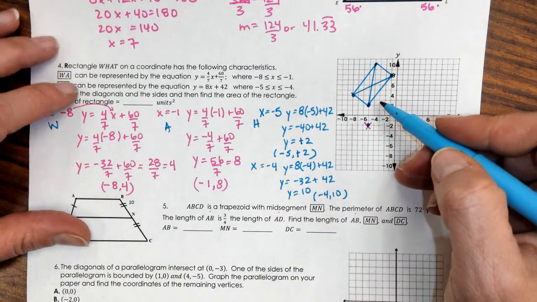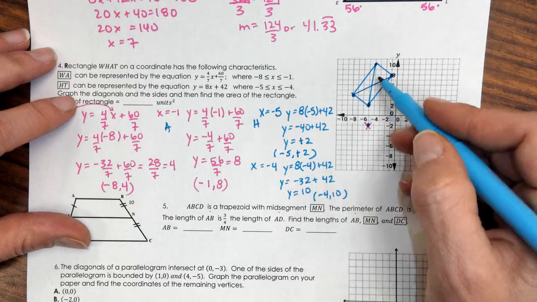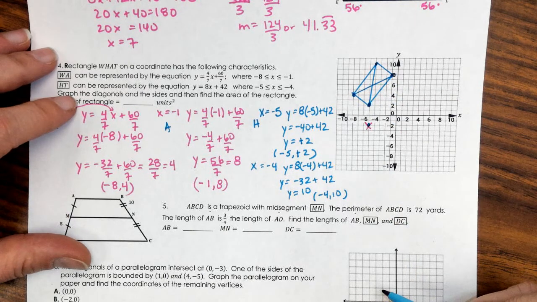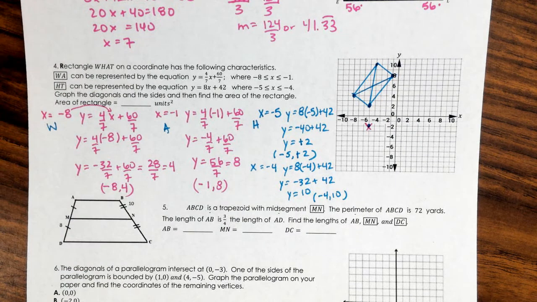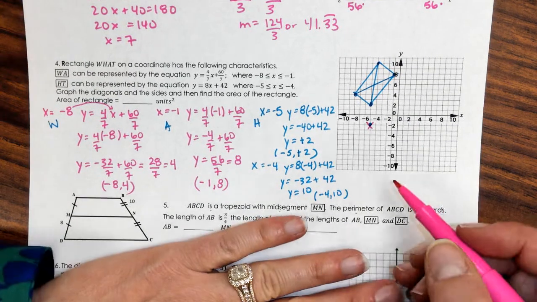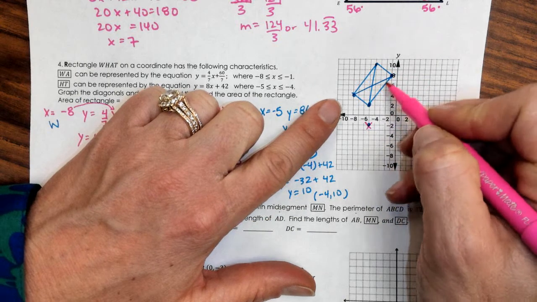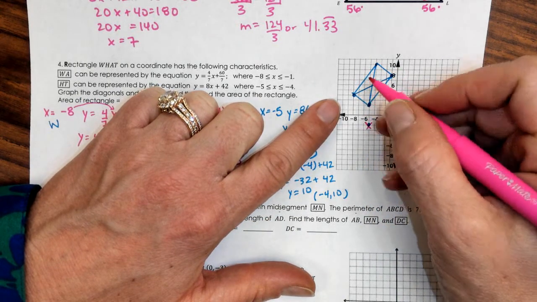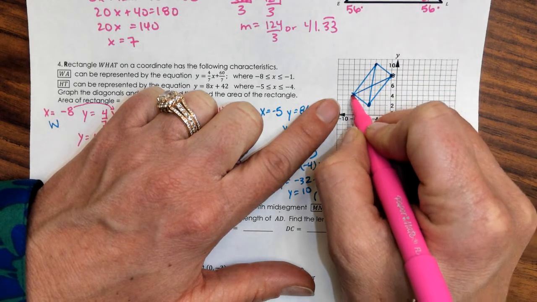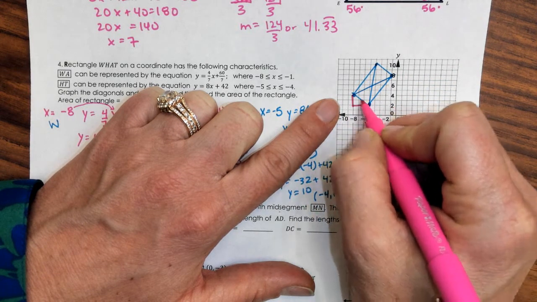Okay, so it says to graph the diagonals, so I put in the diagonals and I have the outside of the rectangle, and I need to find the area. So the way that I'm going to find the area of this is I'm going to find the base and the height, or length times width, however you want to see it. So I'm going to find the length of this right here.